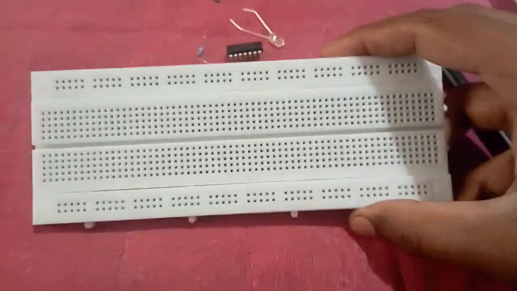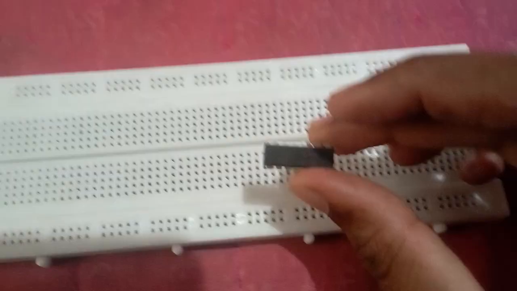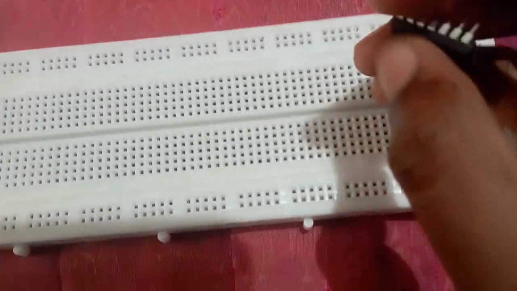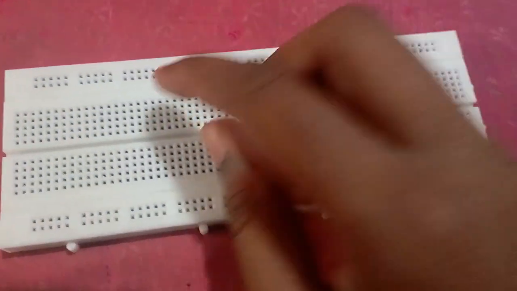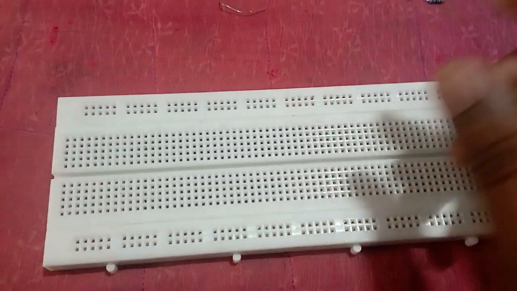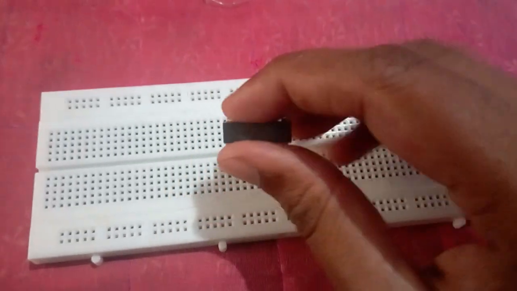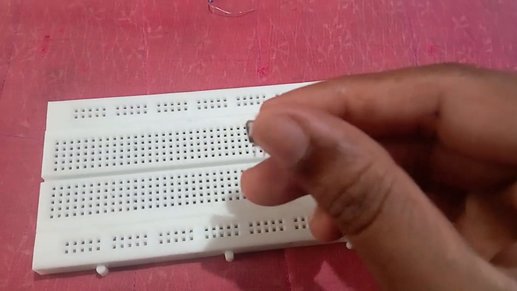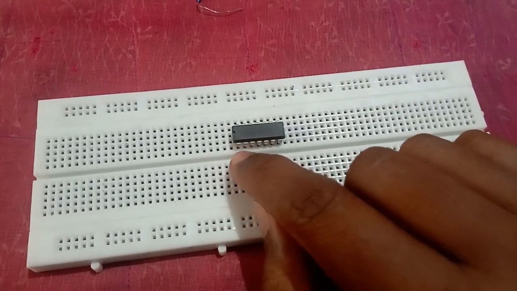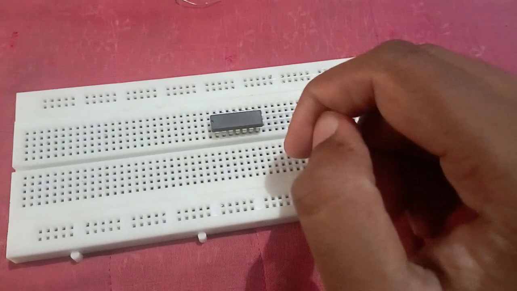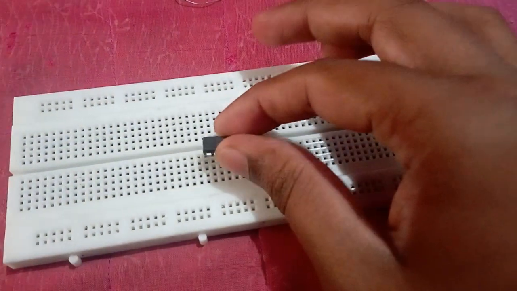I have already made a video on how to use the breadboard, but still I am going to explain how to connect it on the breadboard. You already know that these lines are connected in this fashion, and these lines are connected in this fashion. For this IC, I have to use these pins in separate lines and these pins in separate lines. I can't connect it here, because if it is connected here, these pins and these pins are shorted. So to prevent that, there is a bracket here, so I am going to use it.